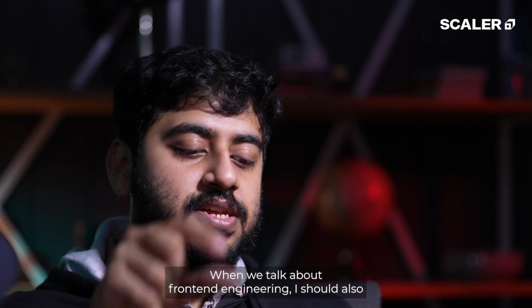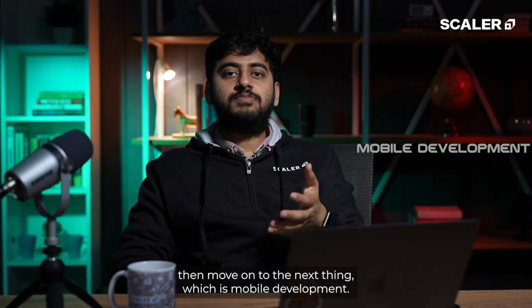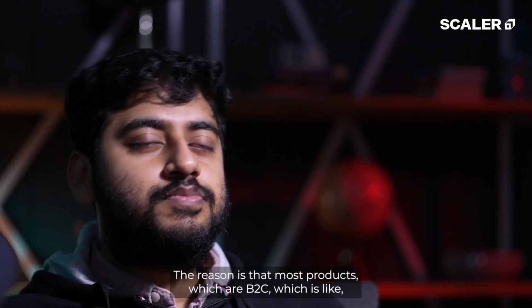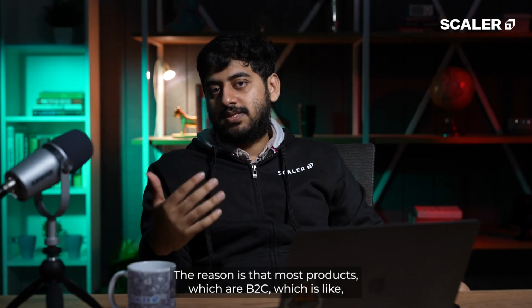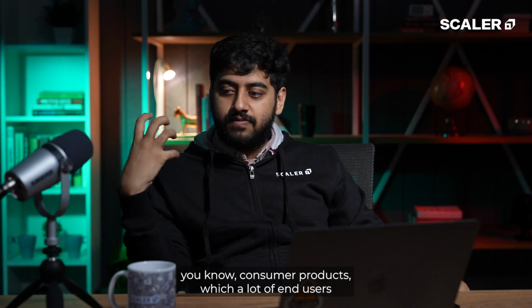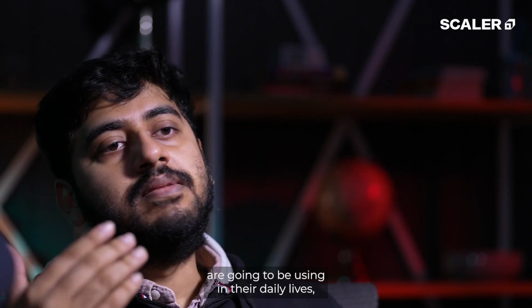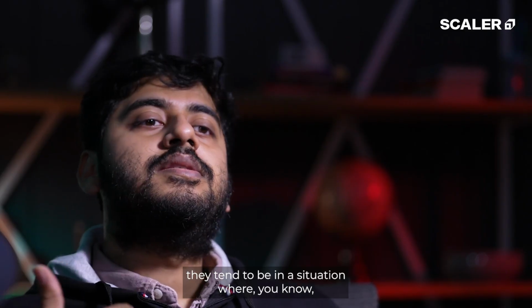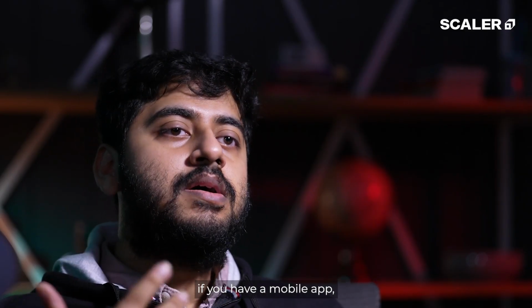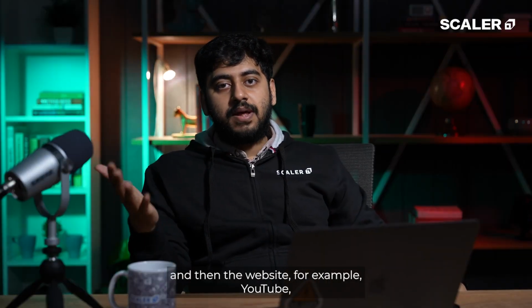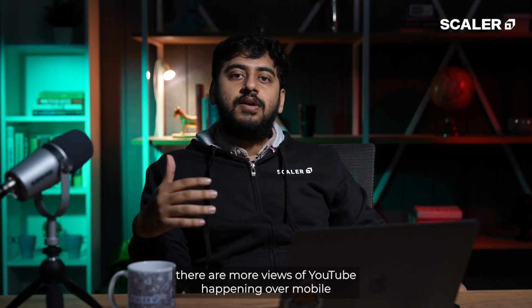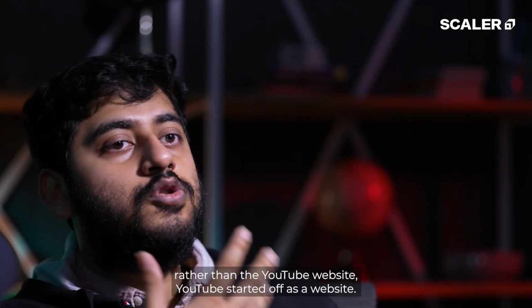When we talk about front-end engineering, I should also then move on to the next thing, which is mobile development, right? And mobile development is also another very large field. The reason is that most products which are B2C, which is like consumer products, which a lot of end users are going to be using in their daily lives, tend to be in a situation where if you have a mobile app, more people end up using a product over the app rather than the website. For example, YouTube. There are more views of YouTube happening over the mobile YouTube app rather than the YouTube website.